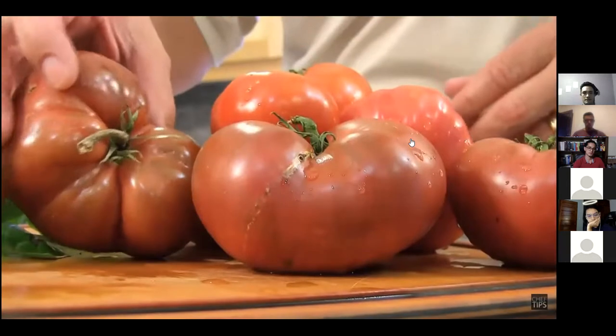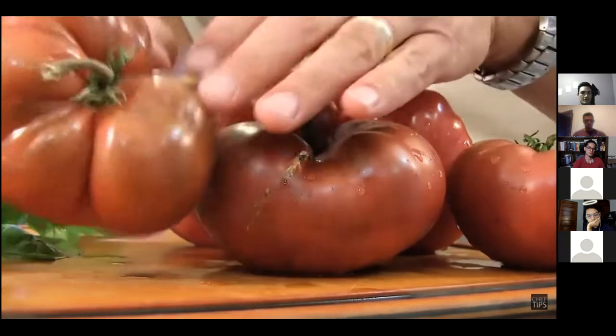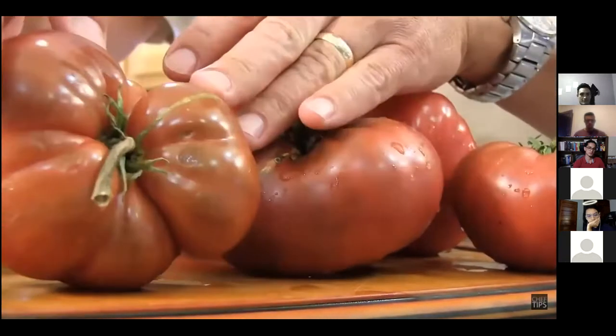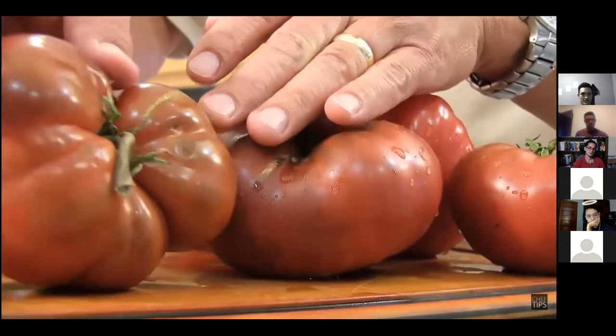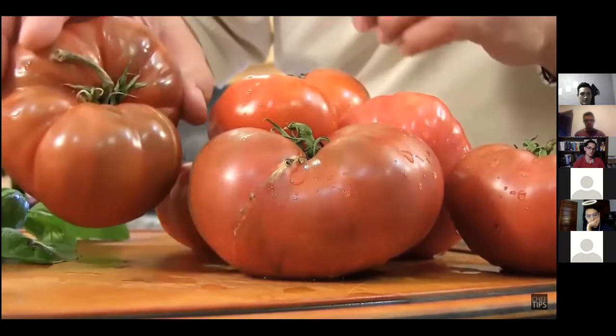So let me show you his tomatoes. Check these out. These are his heirloom tomatoes. Look how gnarly this guy looks. You don't see those in the supermarket. You might see them at the farmer's market or specialty stores, but nothing compares to these. The flavor is just amazing.